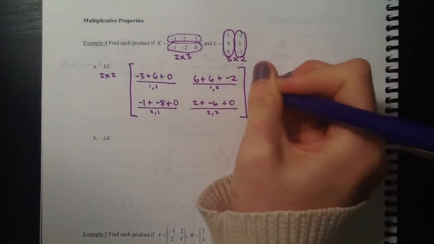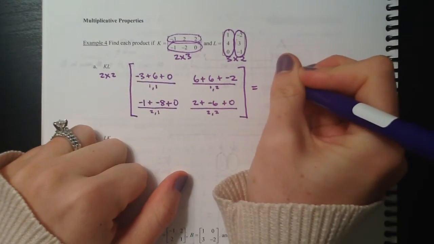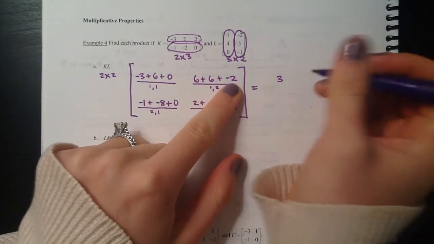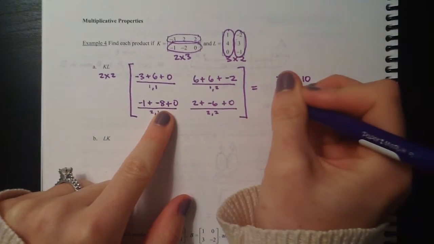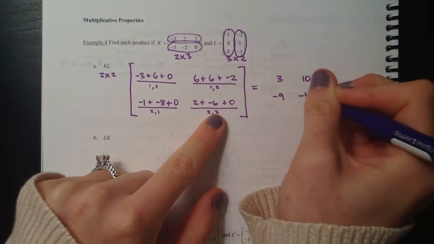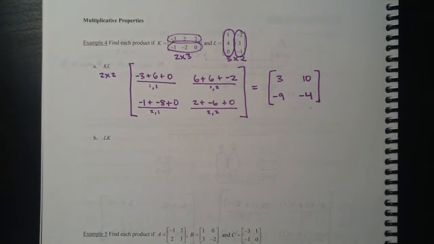Okay, so I'm going to clean all this up. Negative 3 plus positive 6 plus 0 gives me a positive 3. Next column, 6 and 6 is 12, negative 2 goes back to 10. Negative 1, negative 8 is negative 9. Positive 2, negative 6 is negative 4. So that is the matrix that I get for K times L.